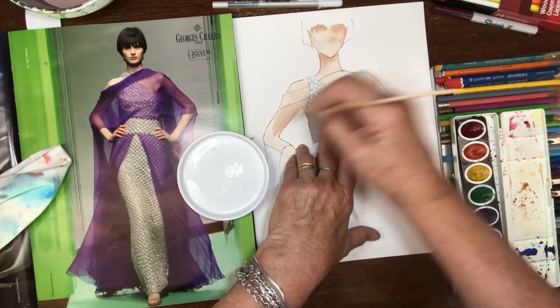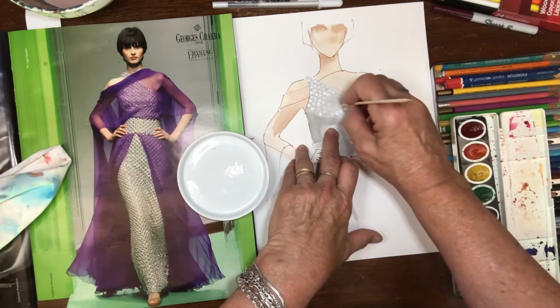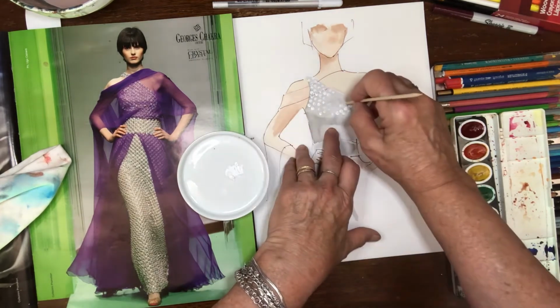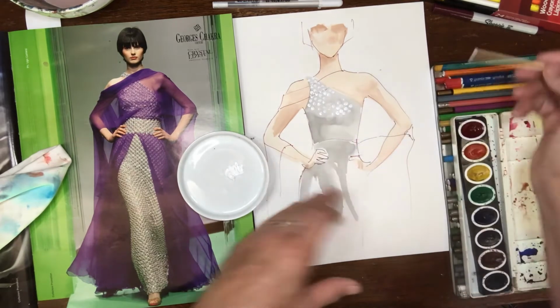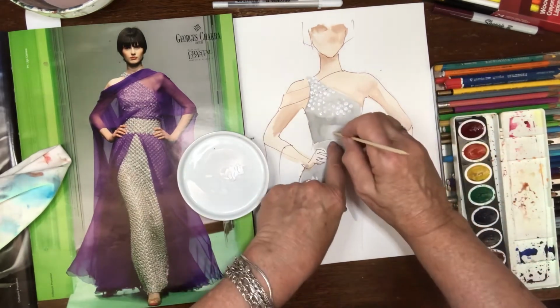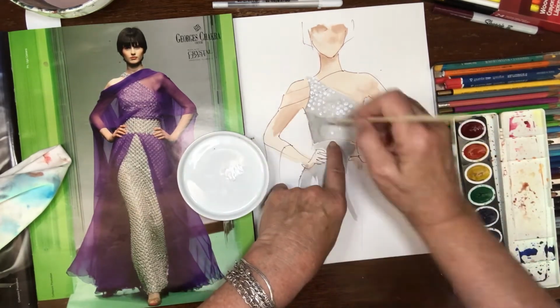I'm going to put these on, and then we're going to have to let it dry again, because I don't want to smear the white when I put the transparent on top. So that might be enough. Maybe I'll put a few in here. You notice I'm not putting as many in the shadows.